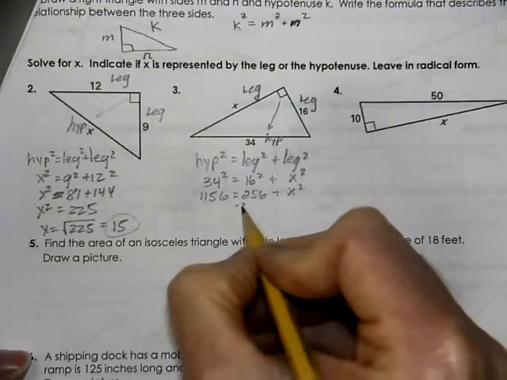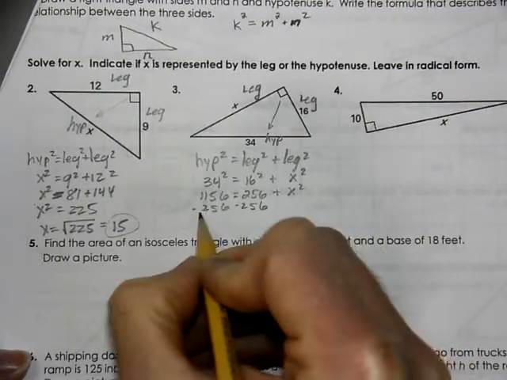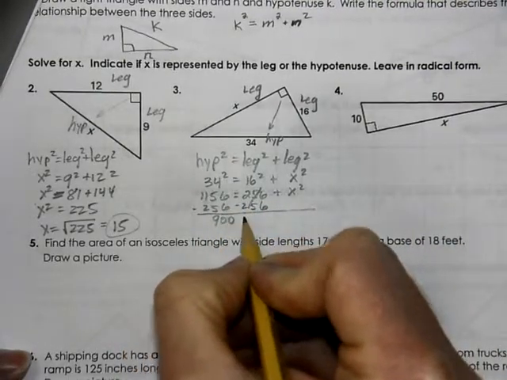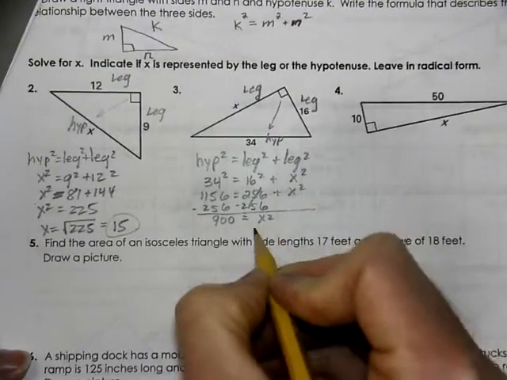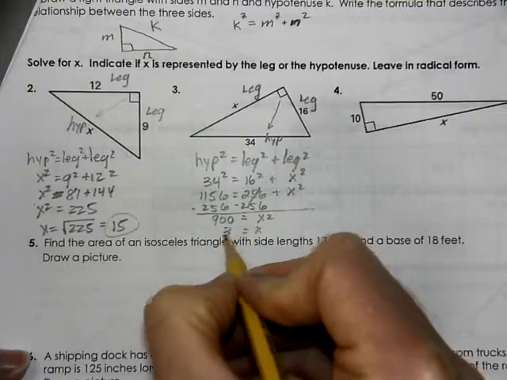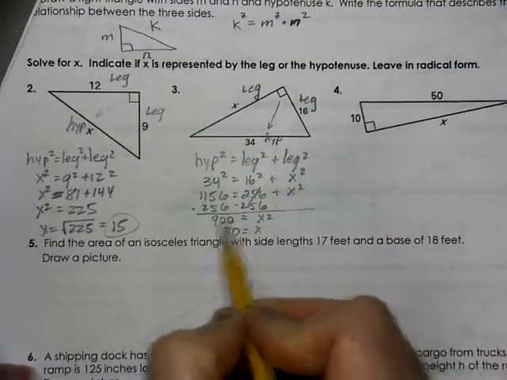Subtract that across. And we get 30. So that's the leg of the right triangle.